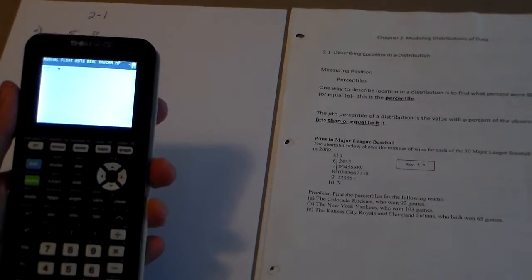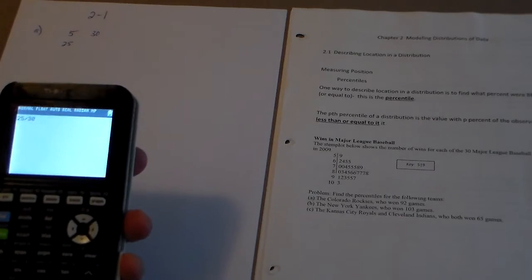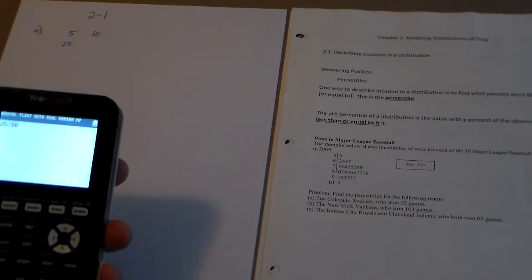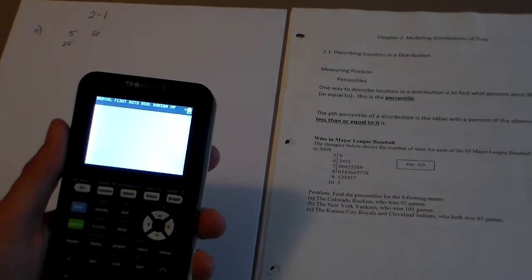Okay, and so what we have to do with that 25 is find the percentile. So we go to our little graphing calculator, and you turn it on, and we're going to do 25 divided by 30, and that's going to give us the percentile. How many are less than or equal to that given number? And that's going to be 83.3. So for part A, the answer is 83.3 percentile.